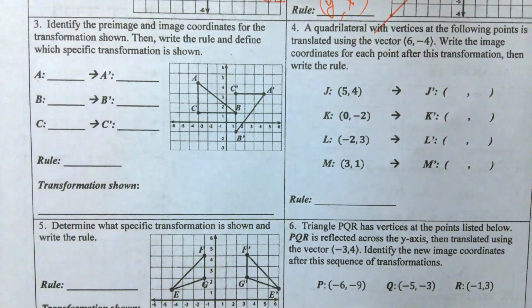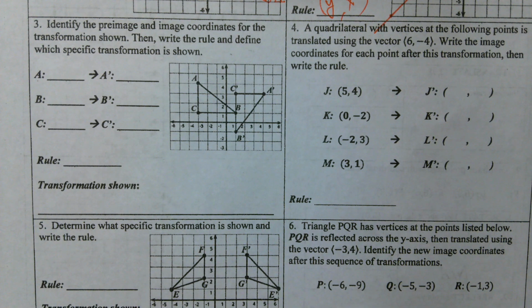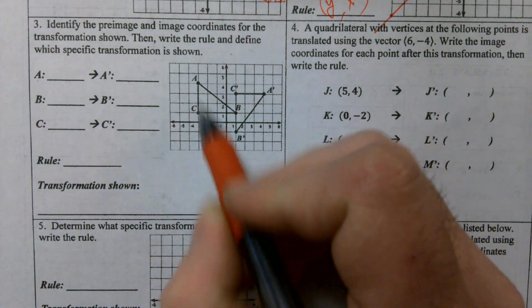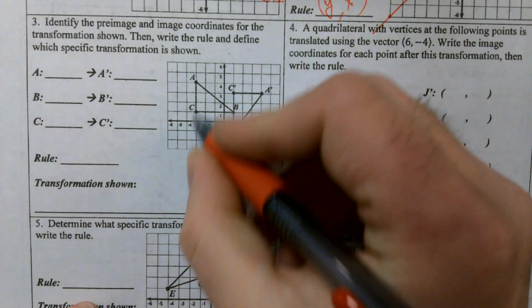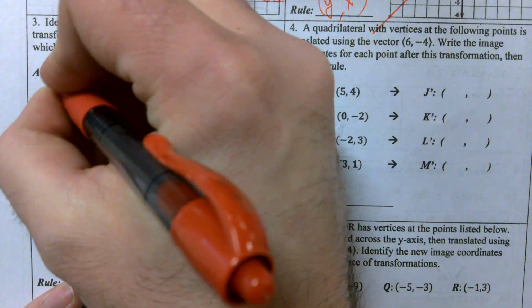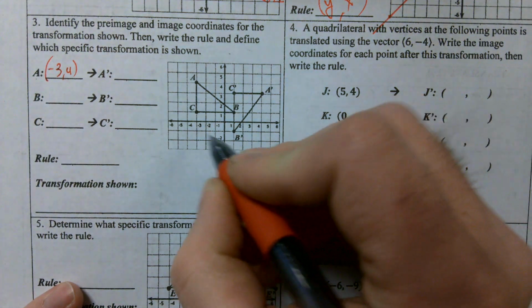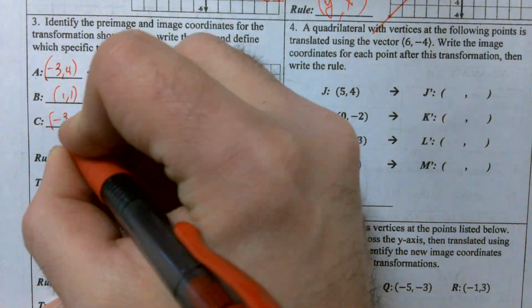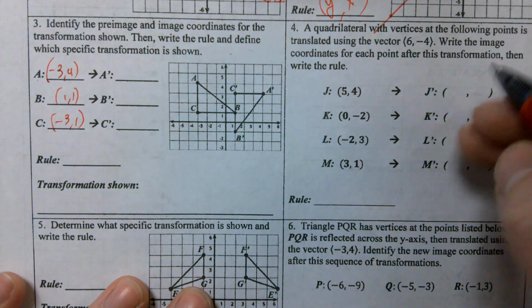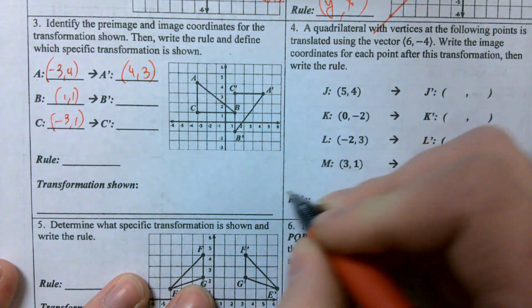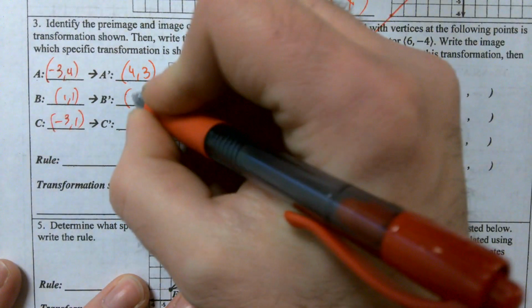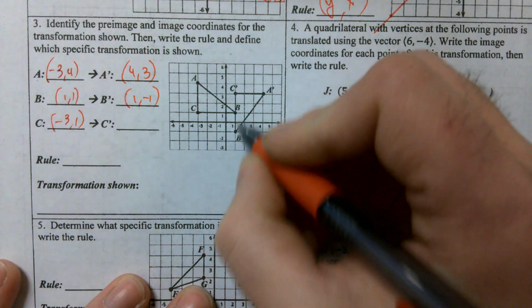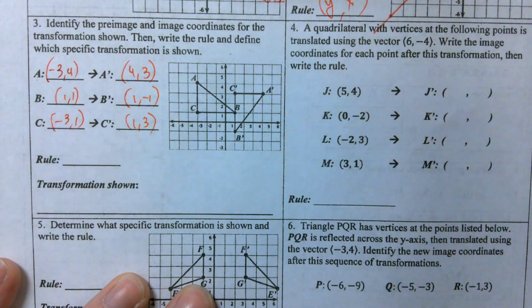Number 3, identify the pre-image and image coordinates for the transformation shown. Well, real easy. The pre-image, that part's super easy. A is -3, 4. B, 1, 1. C, -3, 1. And then what are my image coordinates? Well, A prime is at 4, 3. B prime is at 1, -1. And C prime is at 1, 3.